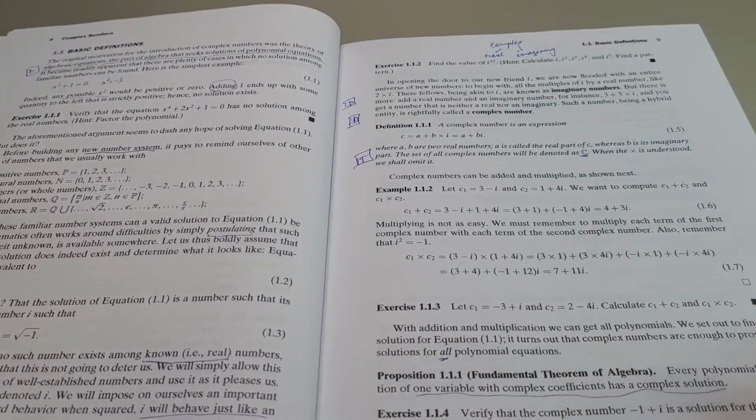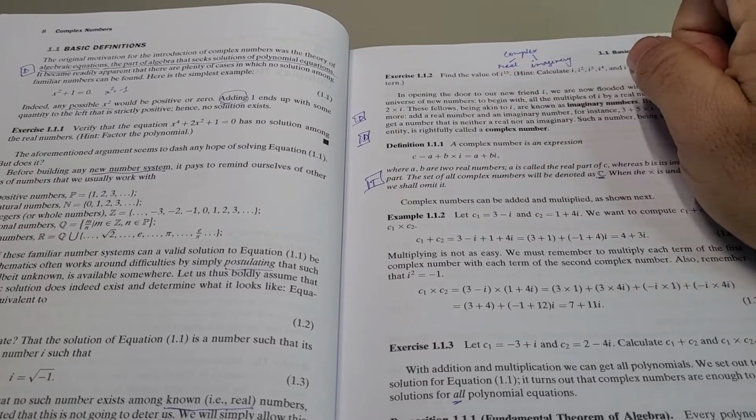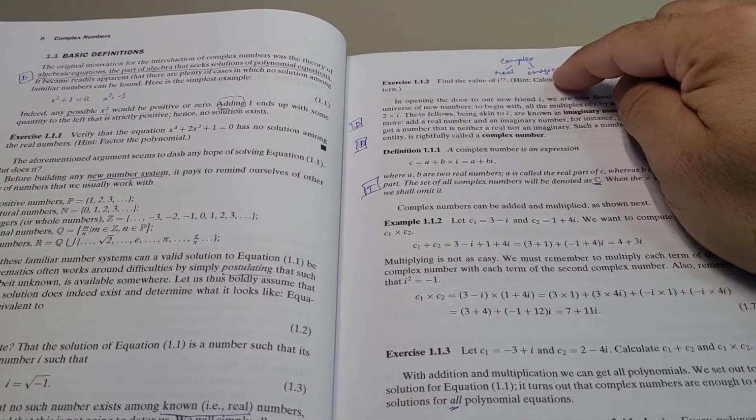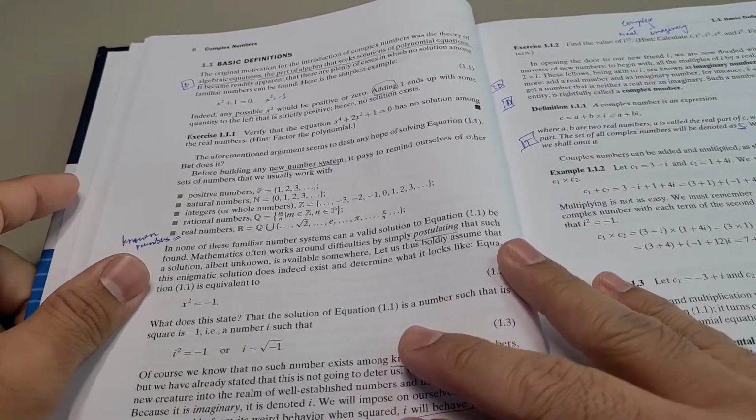So what is a complex number? A complex number is made up of a real number and an imaginary number. So complex has a real part and an imaginary part.